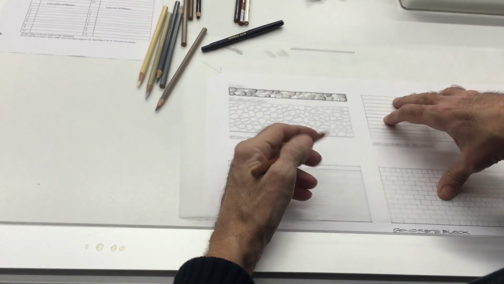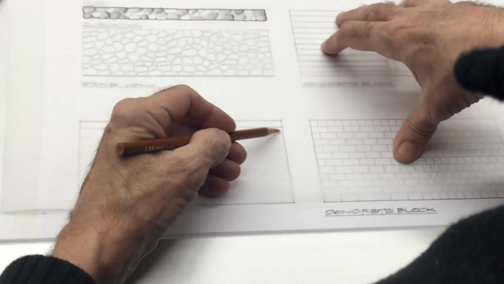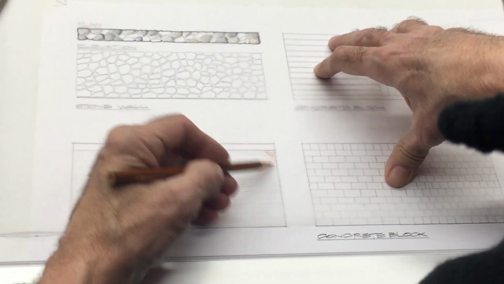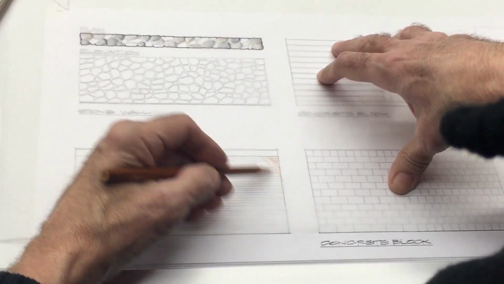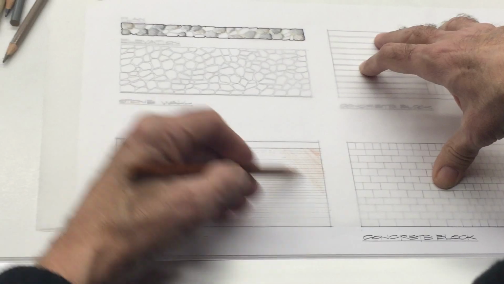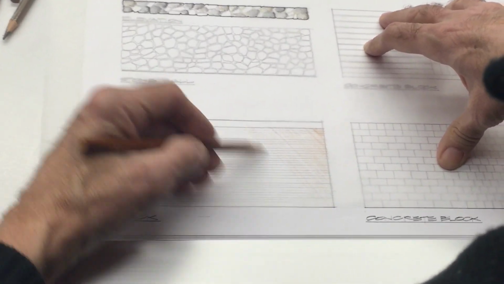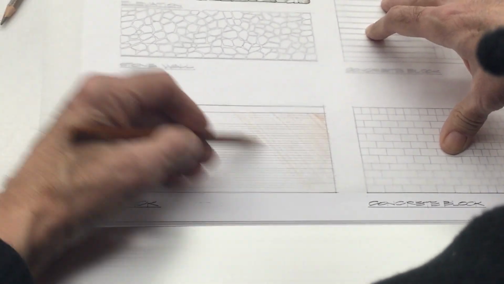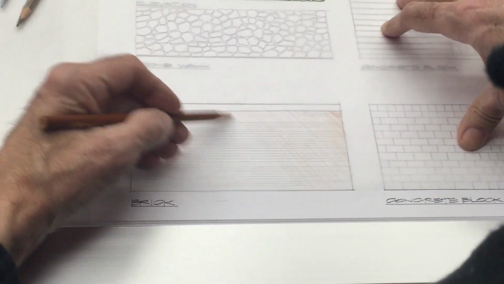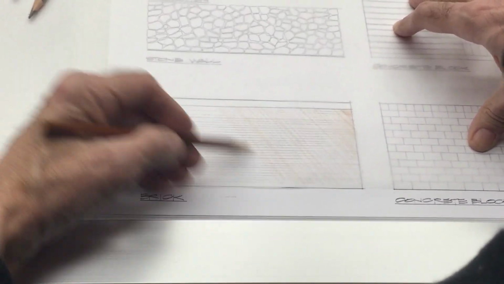So on this one right here, I'll just rest my hand and start in a corner. Nice thing about colored pencils too, if you need to, you can erase some of it. But again, I'm just starting off light.